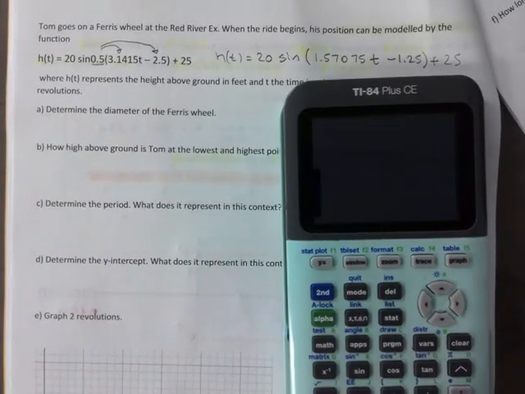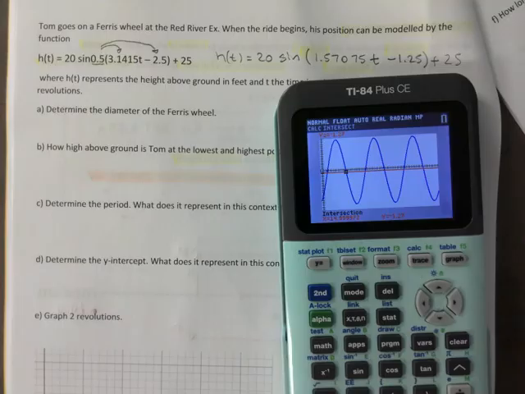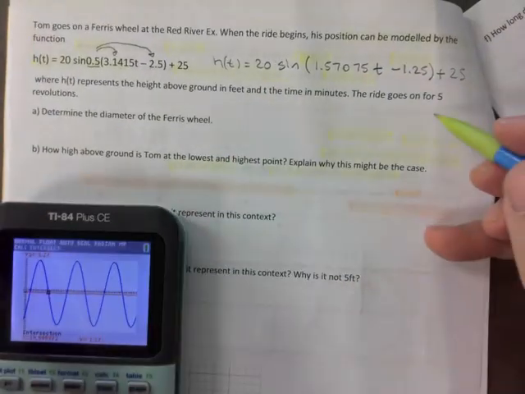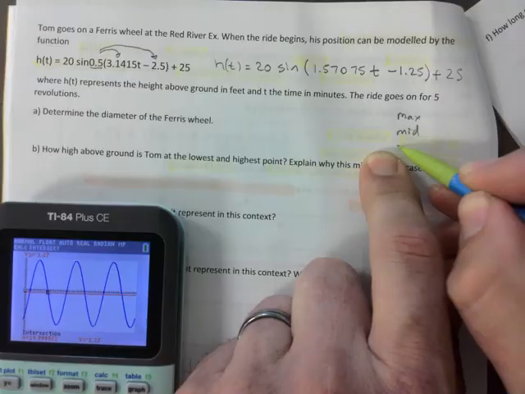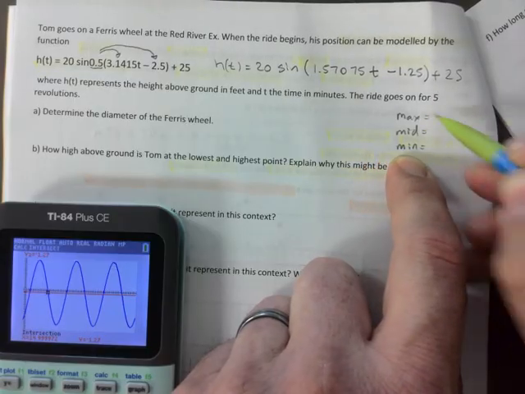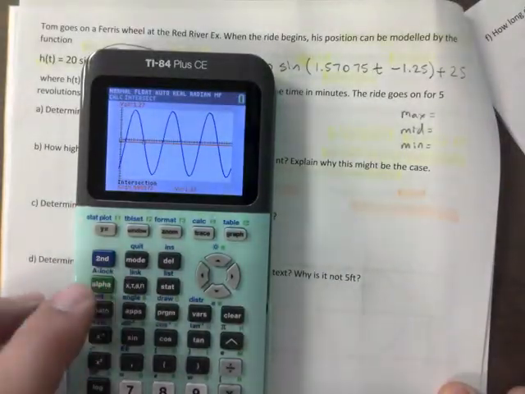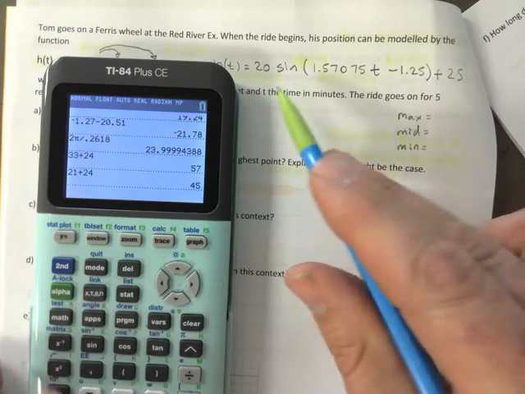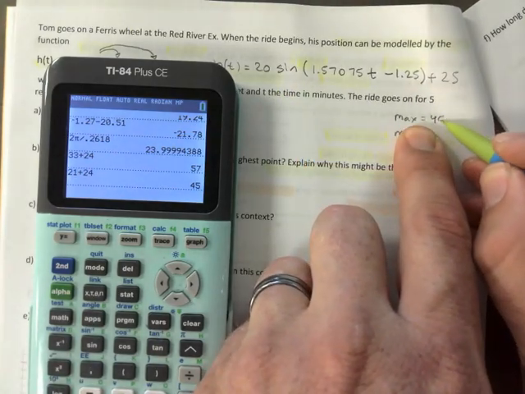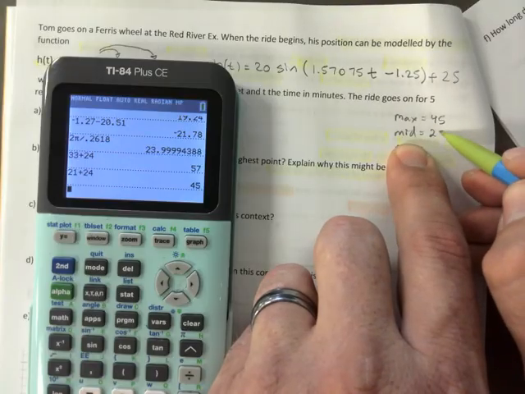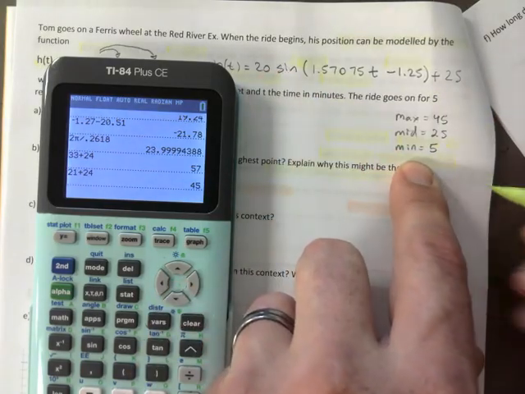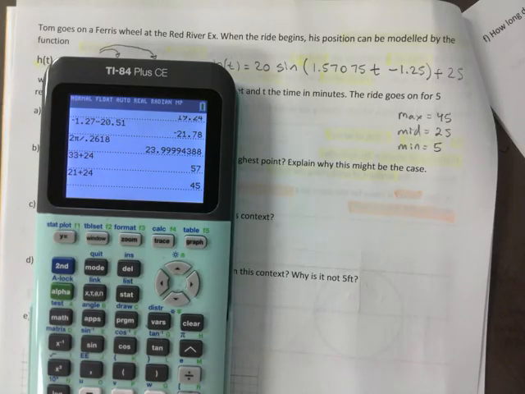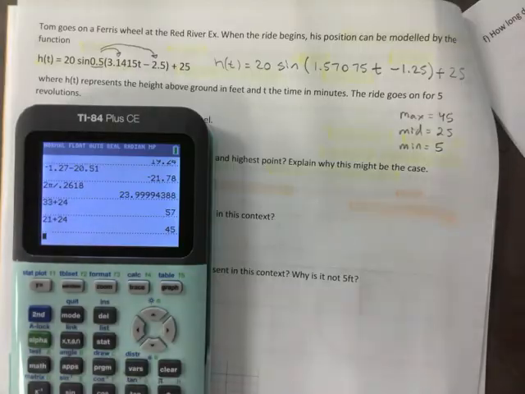Let's enter this into our calculator real quick. I want you to find your own window in all of this. What I do immediately is find my max, my mid, and my min without them telling me about it. You don't even have to show me the work there. I'm just going to go 25 plus 20. That's 45 is the max. The mid is 25. And the min is 25 minus 20, which is 5. That is a pretty good indicator as to what I need for my y's.